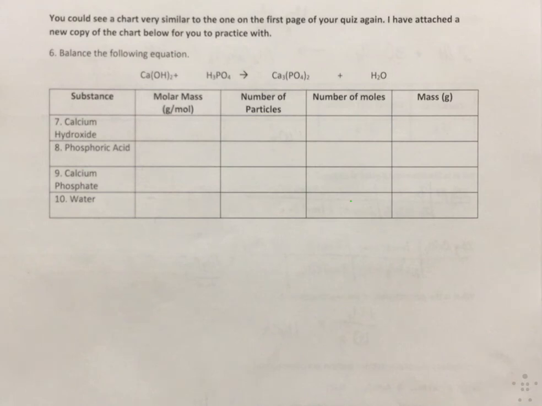I have actually already done this chart in a previous video, so I'm not going to do it again. If you actually listen to that video, I describe how to find each and every column of answers. So use that video and use your quiz and try to find your mistakes and solve them. Good luck on your test, guys.